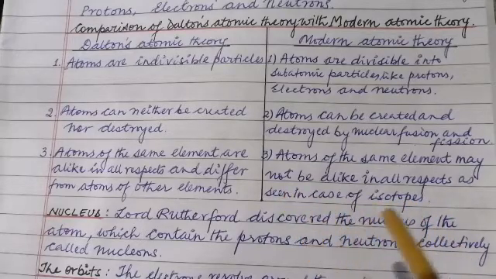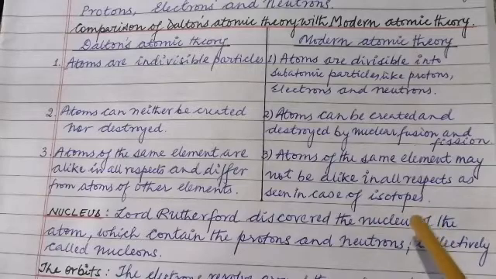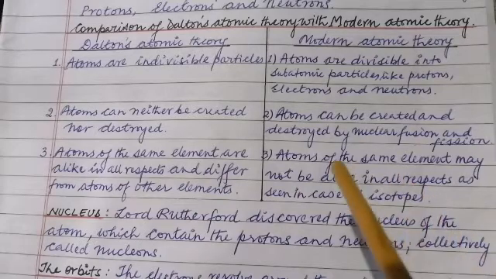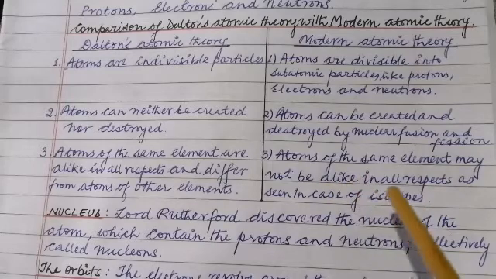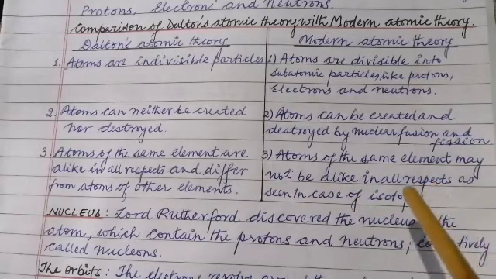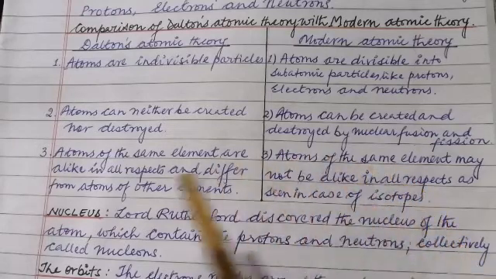So you might have heard of the term isotopes, okay? Like carbon isotopes are there, hydrogen isotopes are there, chlorine isotopes are there. So they are not the same. They do not have the same properties like all the atoms of a particular element.